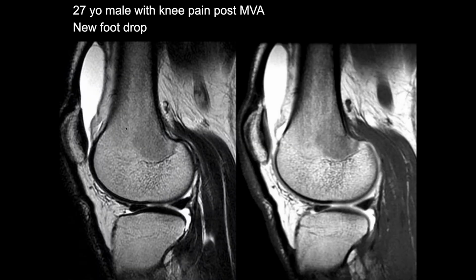Here are the sagittal images. Okay. There we can see it again. Again, I don't see it distally, but it's thickened and increased in signal.